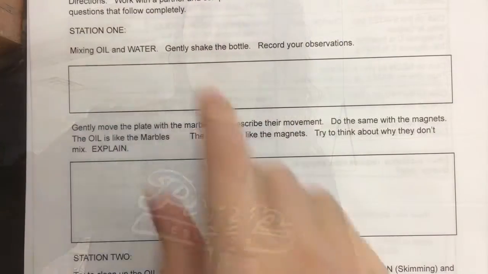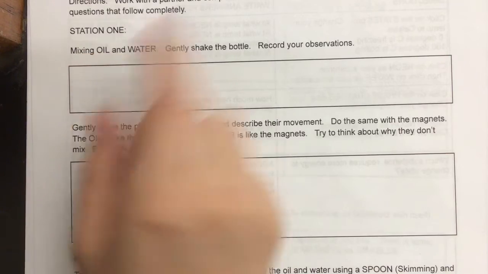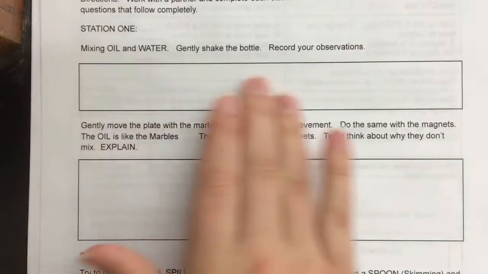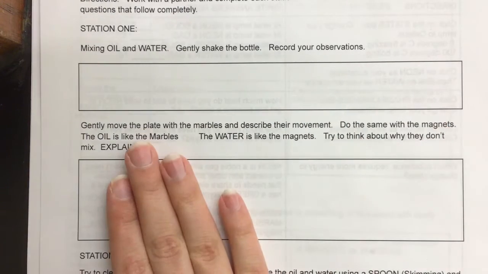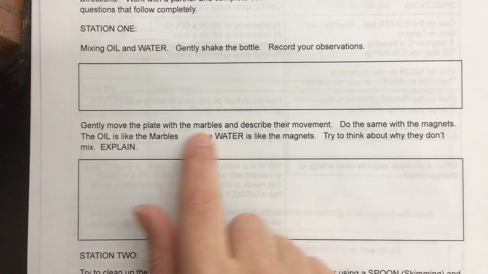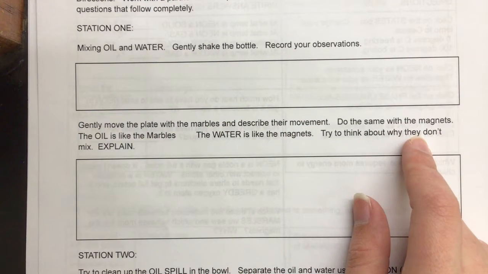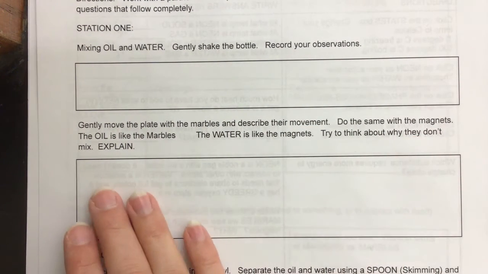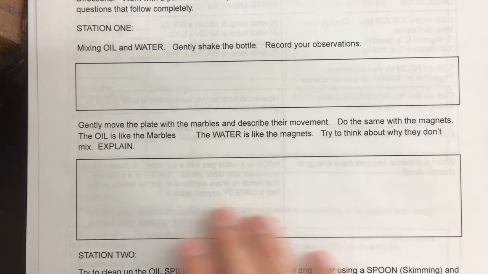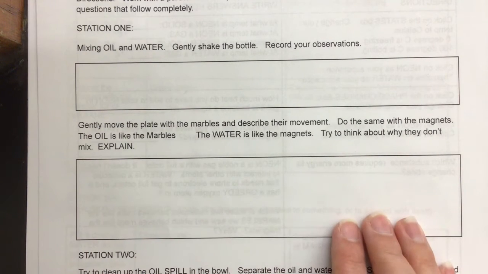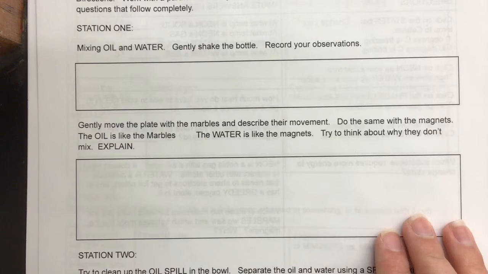At our first station, I'll be mixing oil and water. It comes in a water bottle, so I'll mix that for you, and you'll record your observations. After that, I'm going to move plates with marbles, and I want you to describe their movement, and then I'll do the same with magnets. Then I just want you to explain why you think they don't mix or why you think they do mix.